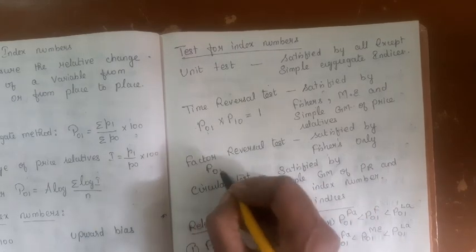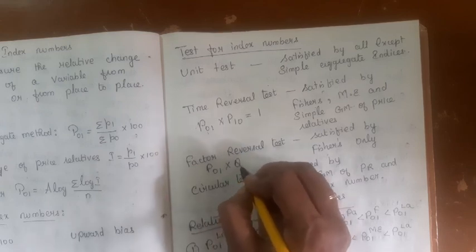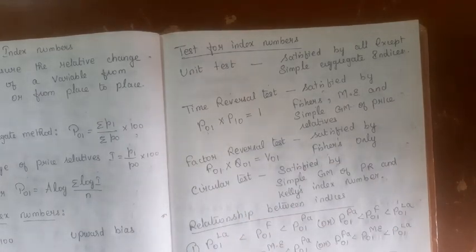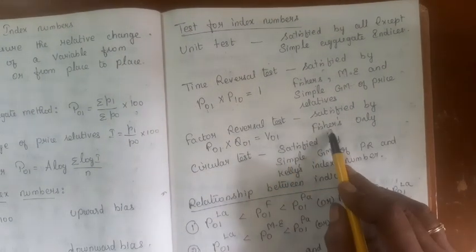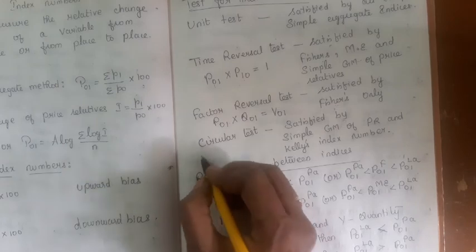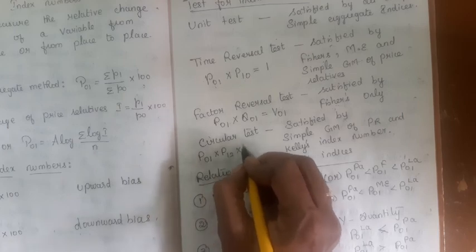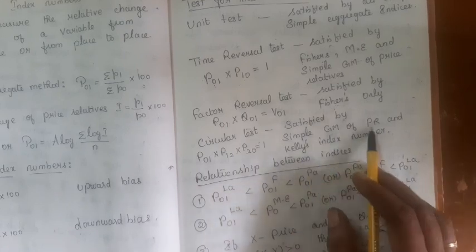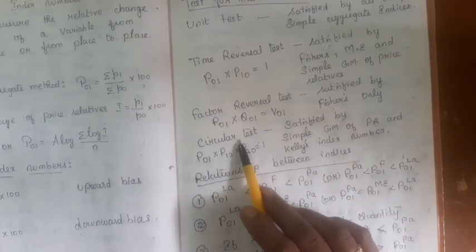The factor reversal test, as the name implies, says the price index number computed by a particular method into the quantity index number computed by the same method should give you the value index number. Price into quantity should give you the value. So this test is satisfied by Fisher's index number only. The circular test is an extension of the time reversal test. It considers 3 time periods. P01 into P12 into P20 should be equal to 1, and this test is satisfied by the simple geometric mean of price relatives and Kelly's index number. So only these two satisfy the circular test.